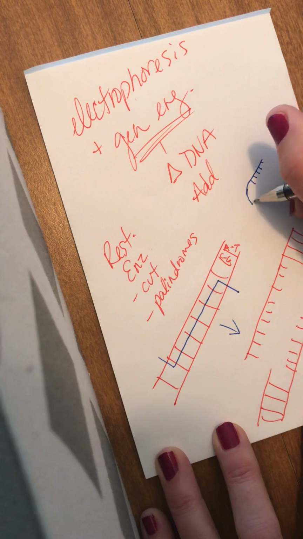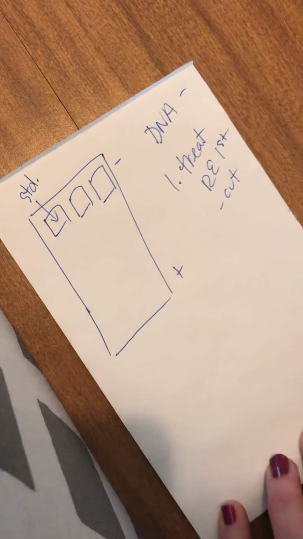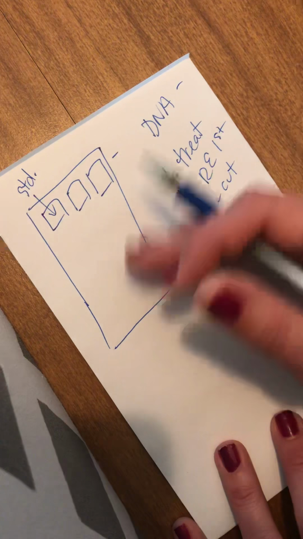So my first rule is I have to treat it with restriction enzymes first, because that's going to cut the DNA into pieces at recognition sequences. I always run a standard. If I want to know the sizes of my other fragments in the gel, I have to run a standard. With a standard, I know how many fragments I'm going to get, and I know their size.